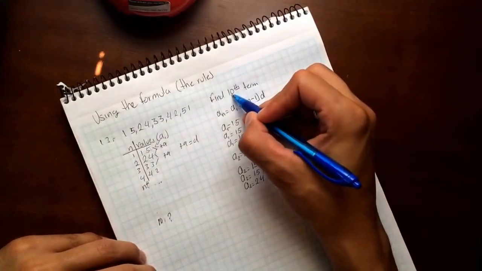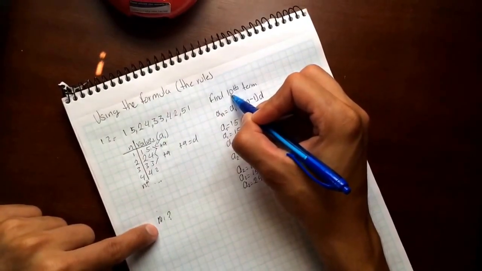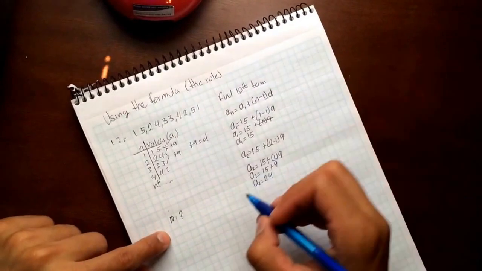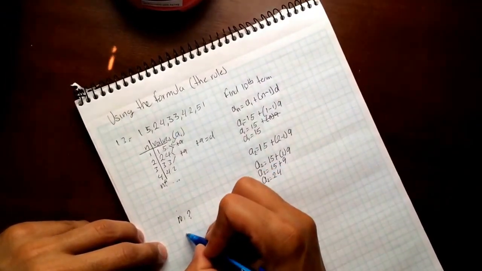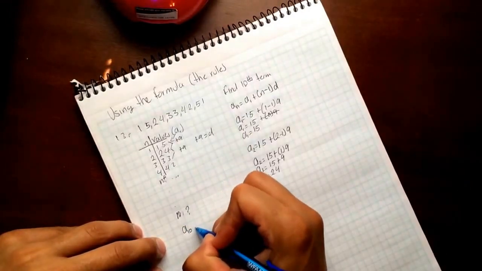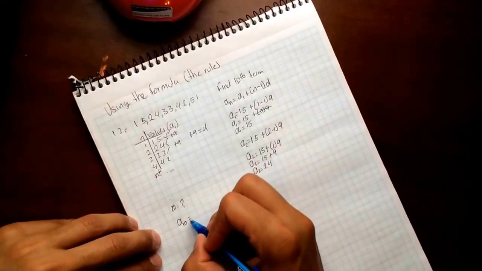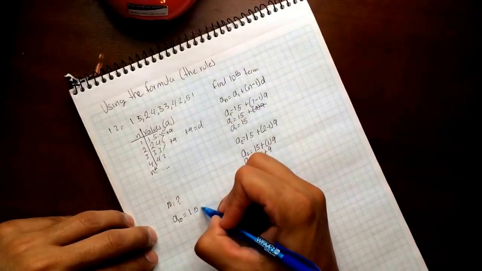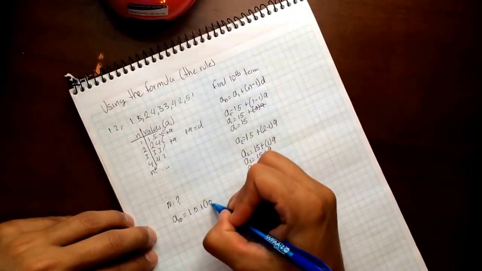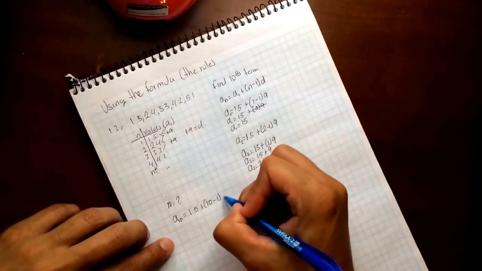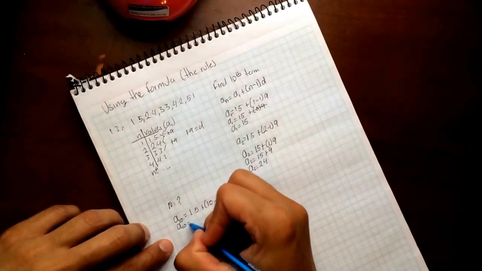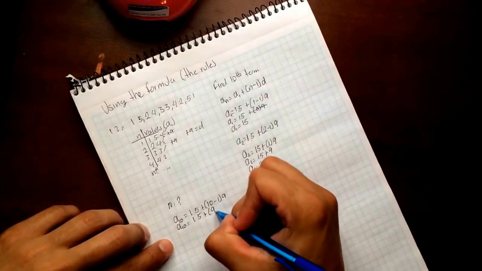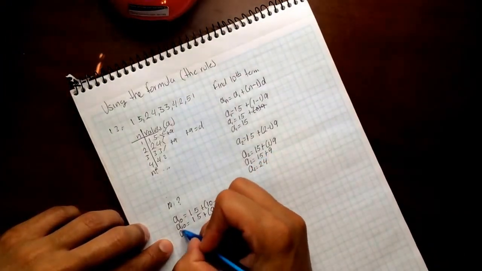If we're looking for the 10th term, that means we have to substitute 10 wherever you see n and make it work. So let's see how that will look. Let's do it on this side. A sub 10, because we're looking for the 10th term, is going to be a1. A sub 1 is 15 plus 10, because that's the n we're using, 10 minus 1 times 9. So 15 doesn't change, plus 10 minus 1 will be 9, times 9.